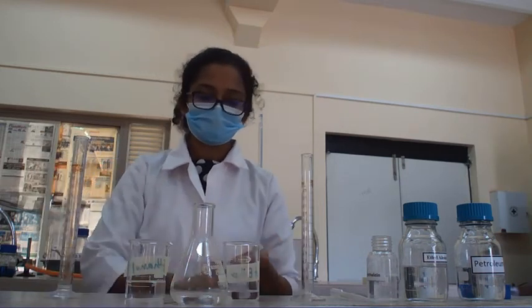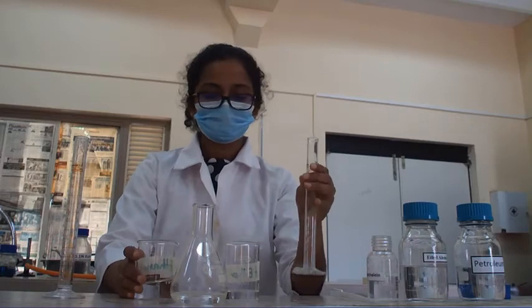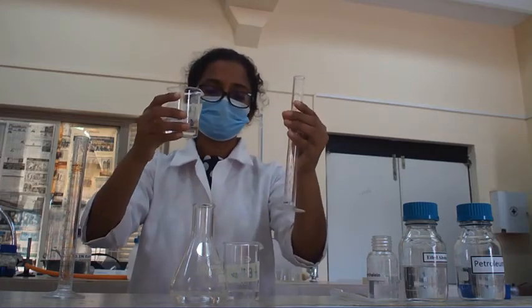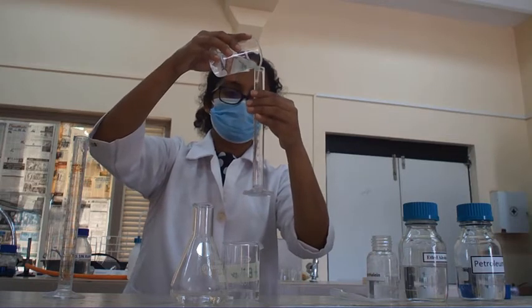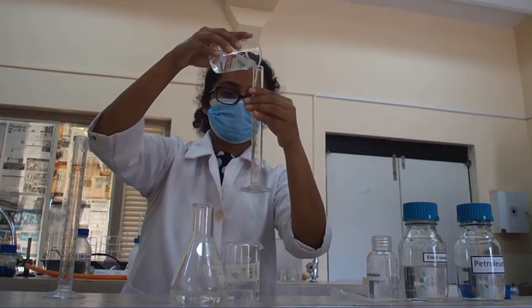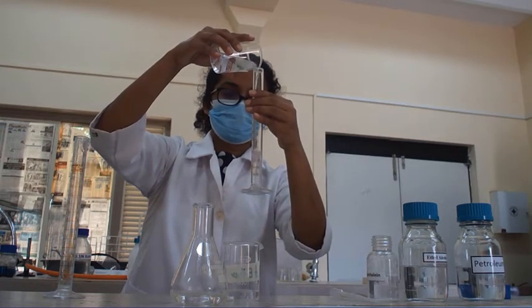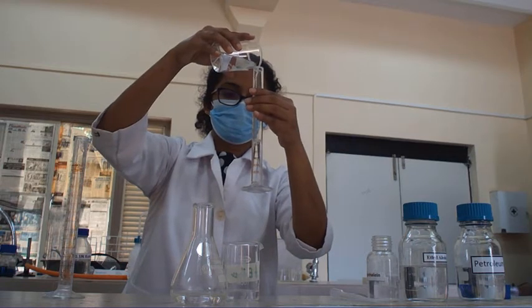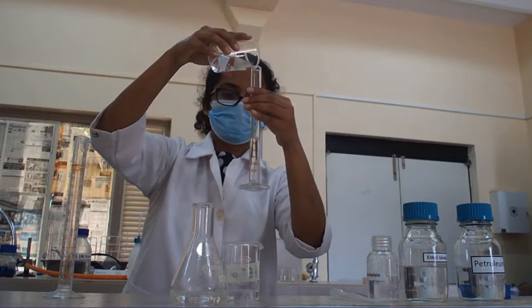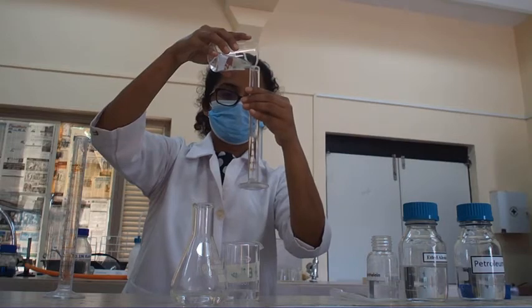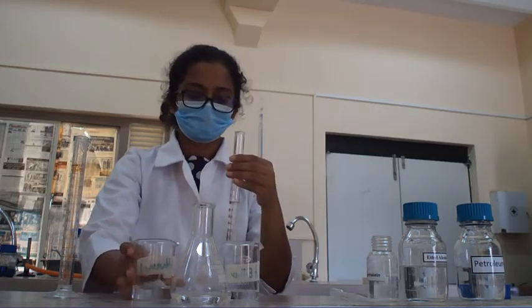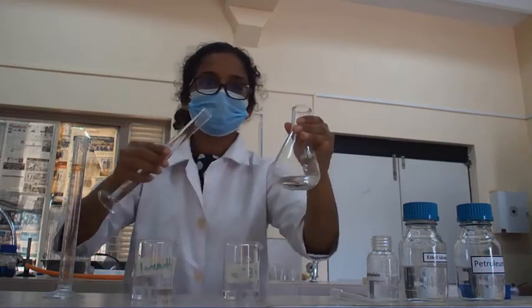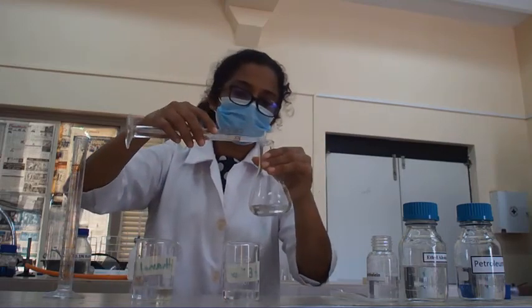Then I'm going to measure 12.5 milliliters of ethyl alcohol. Then again I'm going to add it into the conical flask.